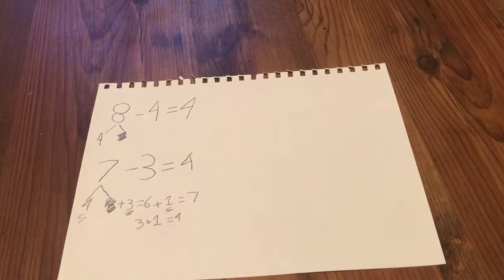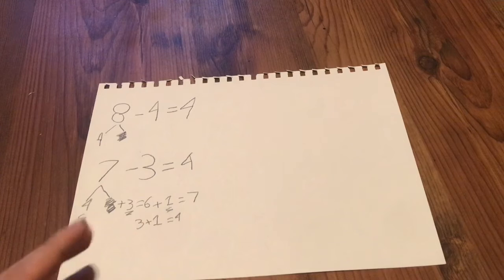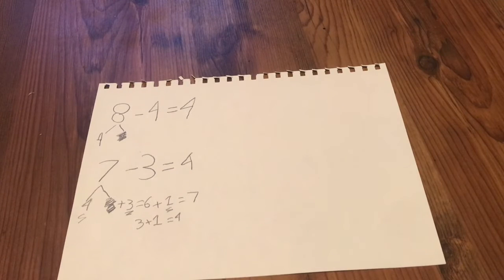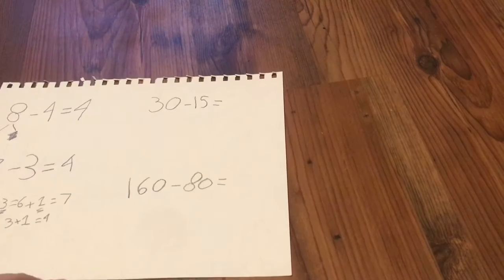So that's kind of complicated, but if you do it enough, you'll get used to it. Anyways, now we're going to move on to double digits and then triple digits, and then I'm going to give you an assignment for today. Here are 2 more questions that we're going to do. Let's start off with 30 minus 15.